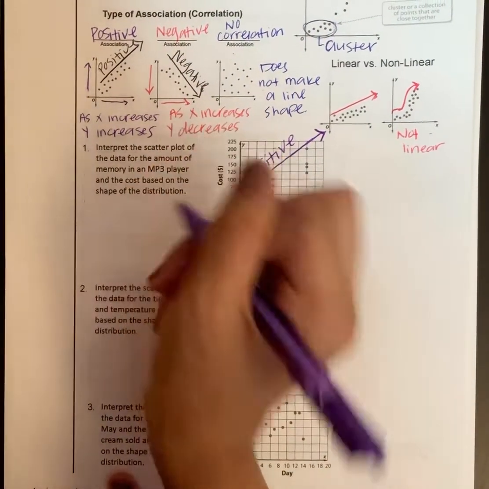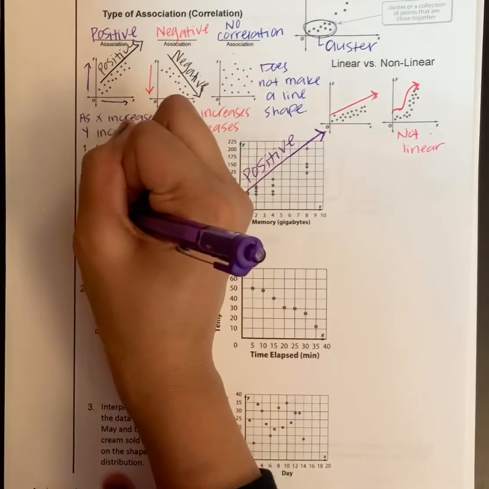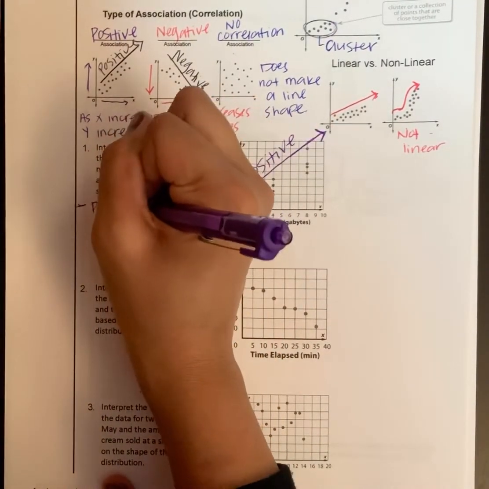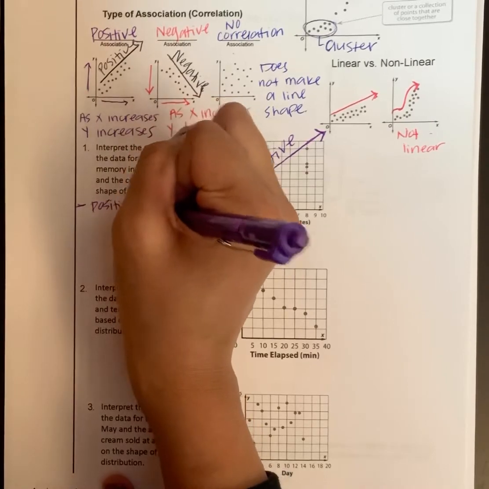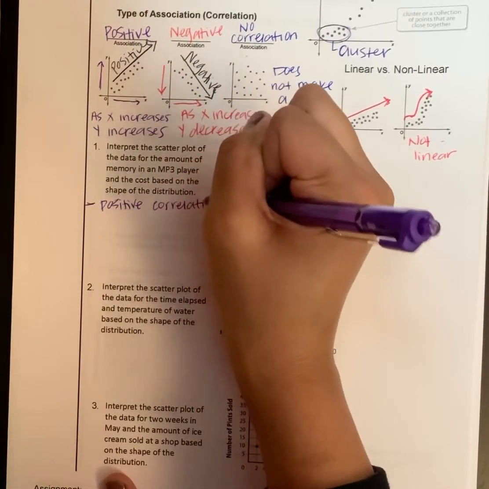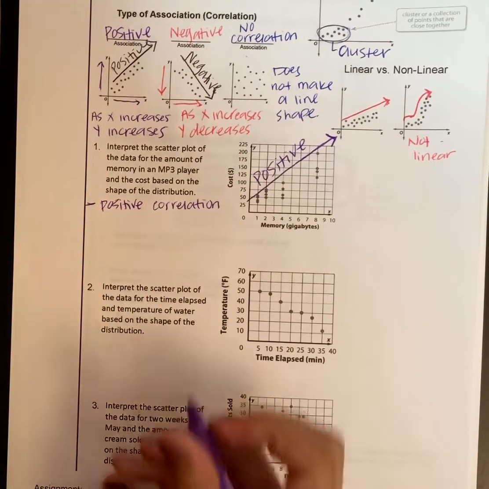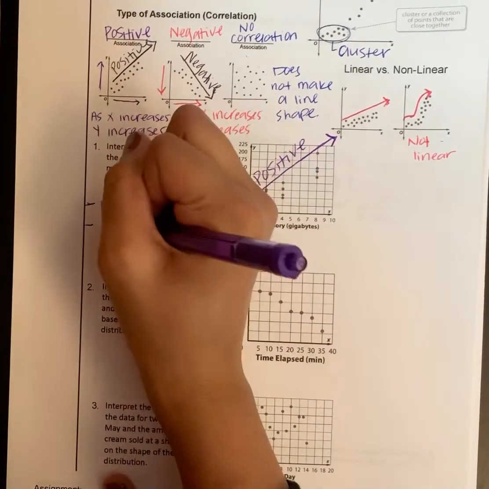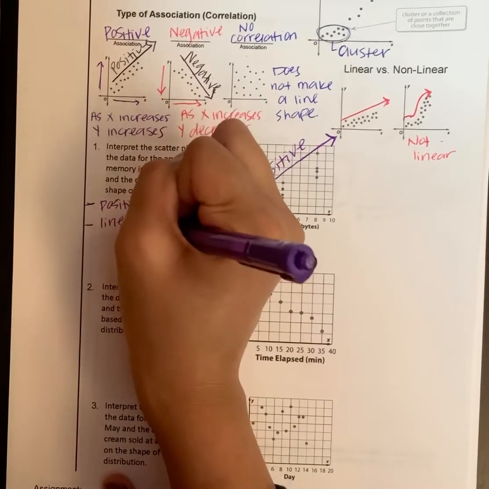So let's write what we know. We know that this is a positive correlation. And we know that it is linear because it makes a straight line.